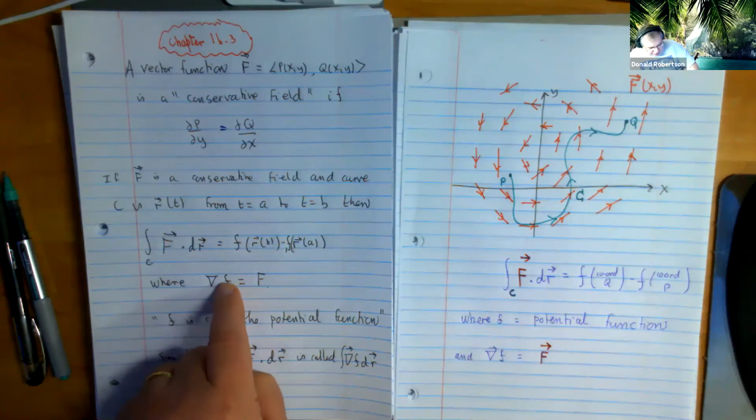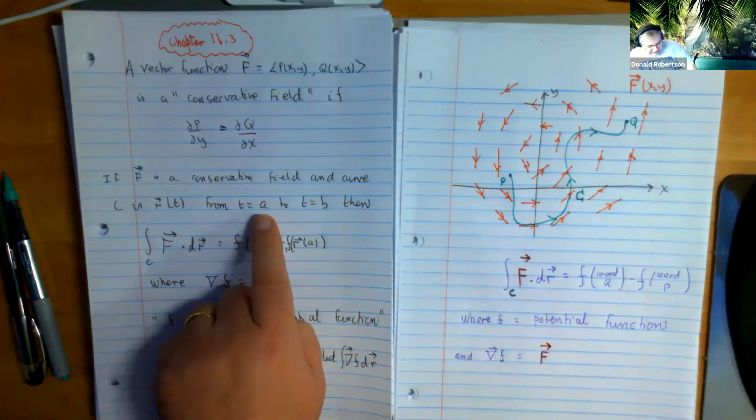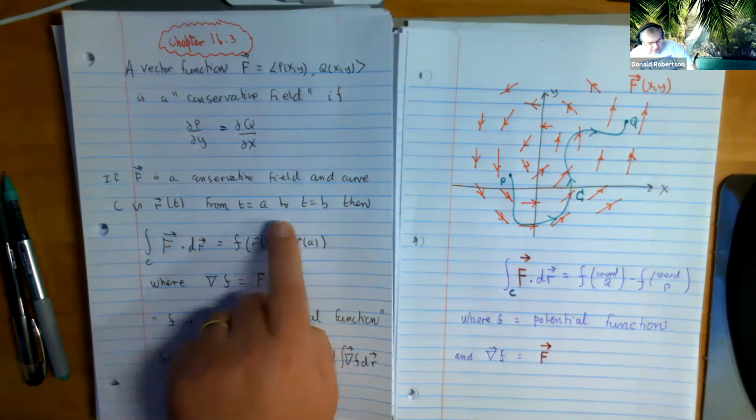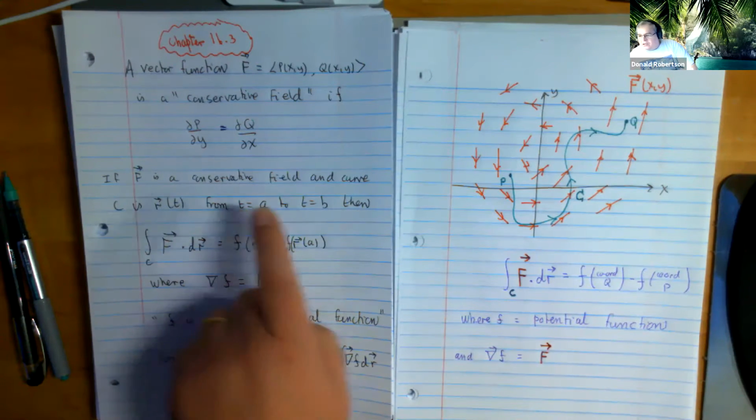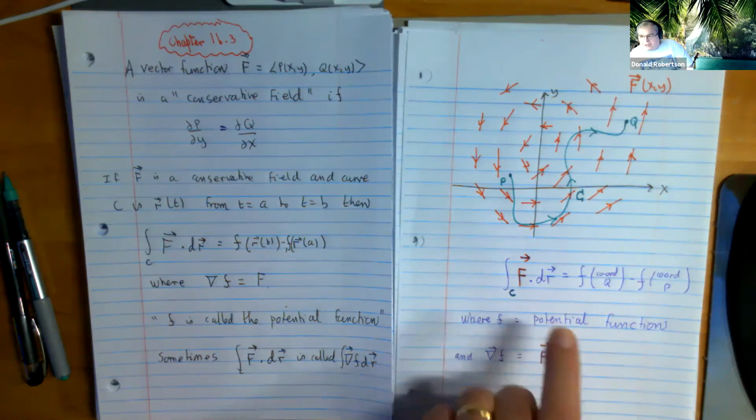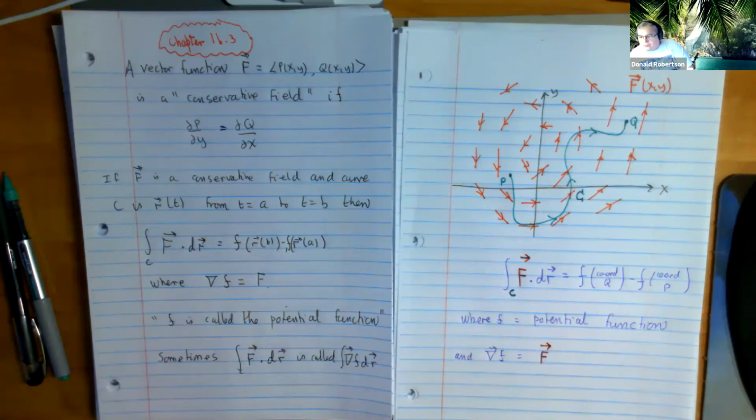And once we know the potential function, we don't care how it gets from A to B. We only care about where it was at A, right? Its location at A. And we find its location at B, and we just subtract the value of the potential function at the end, take away the beginning.